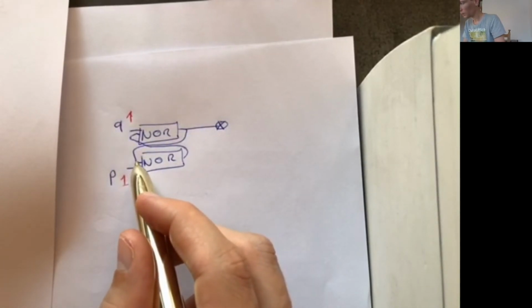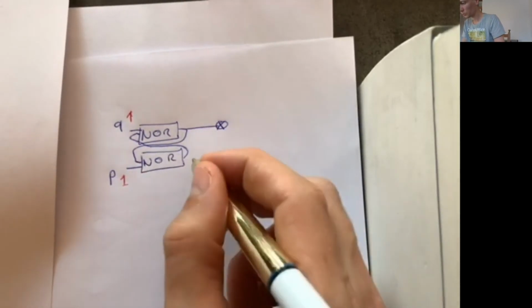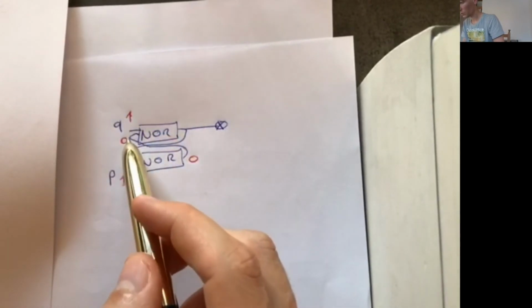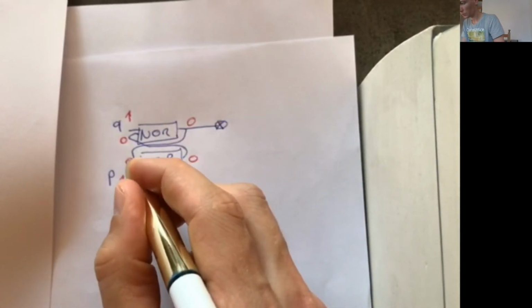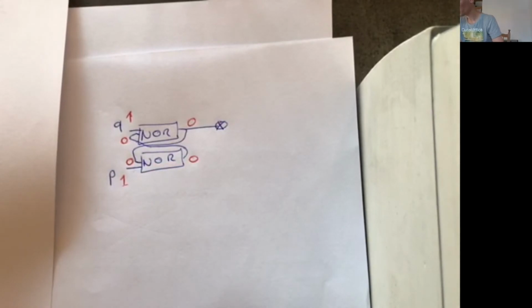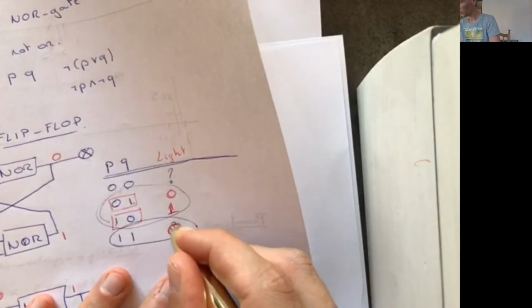So this is a NOR. Whatever the input, the second input will be with P, you have OR is true, so NOR will be false. Okay, so here we have a 0. Here we have also 0, 1, 0. OR gives you 1, output will be 0, and this will be 0 here. Okay, so there's also one stable configuration for both 1, and that's that the light will be out.